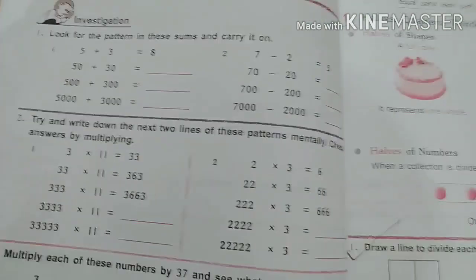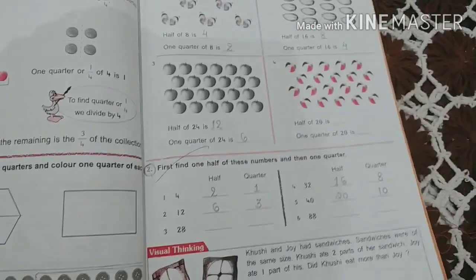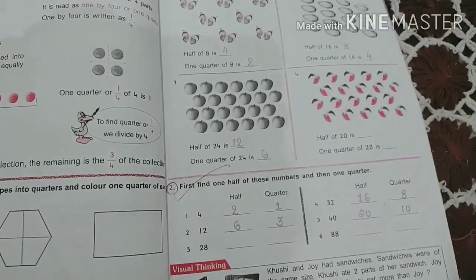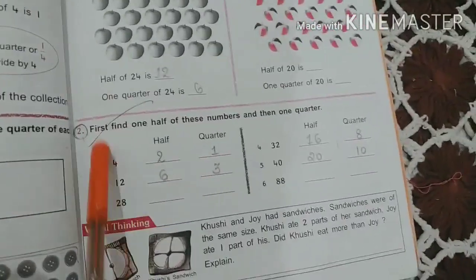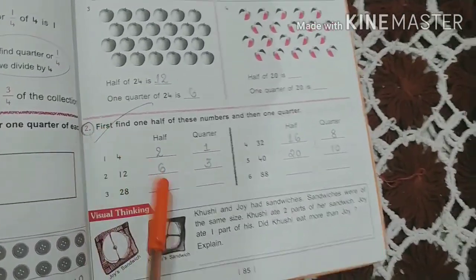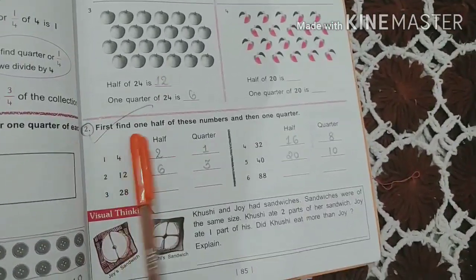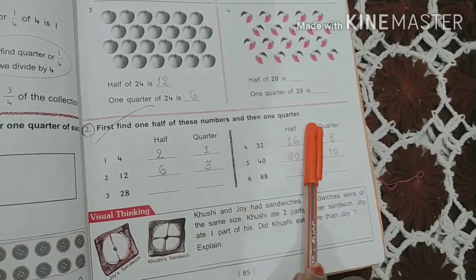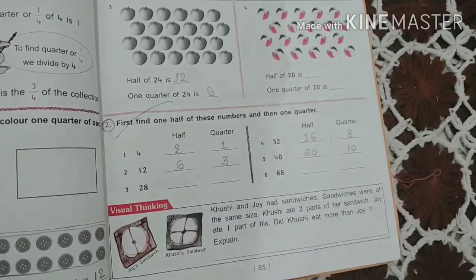Understood? Now what you have to write in your notebook. See what all things you have to write in your notebook. These all the things, page number 83, 84, 85, all these things you will write in your textbook only. No need to write it in your notebook. Only this question you will write in your notebook. Okay, question number 2, page number 85. Write this question in your notebook. First find 1/2 of these numbers, then 1/4. This question you have to write in your notebook. Rest all the questions you will solve in the textbook only. Okay.